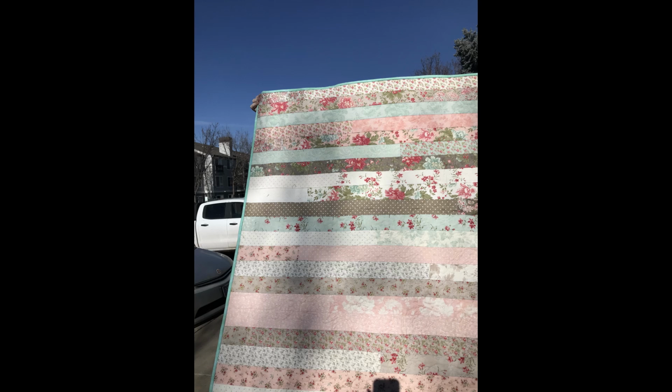Welcome to Digitizing Quilt Design Part 3 in Inkscape.